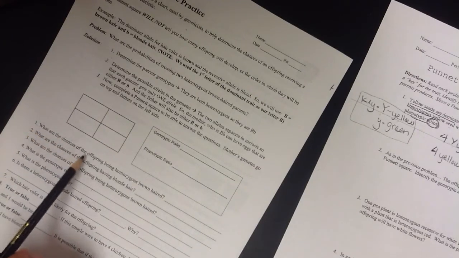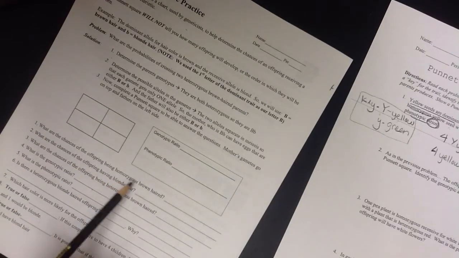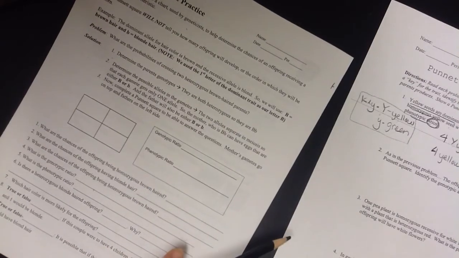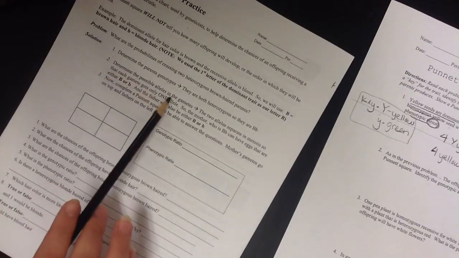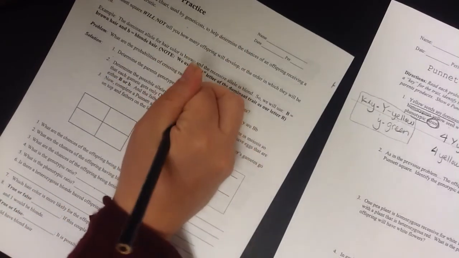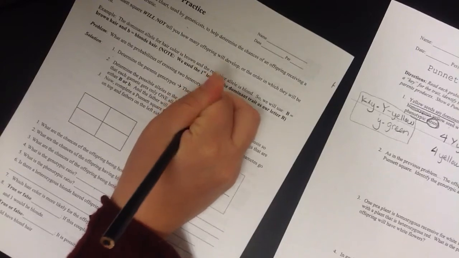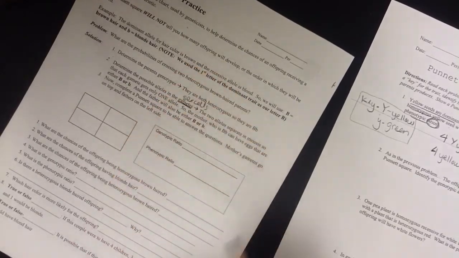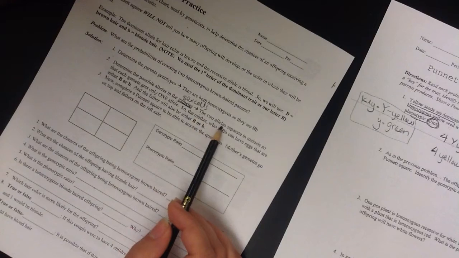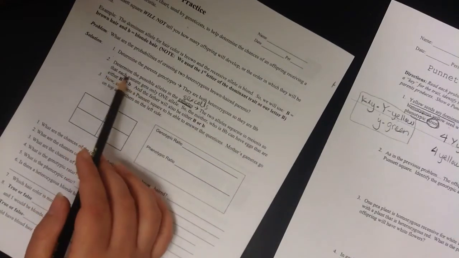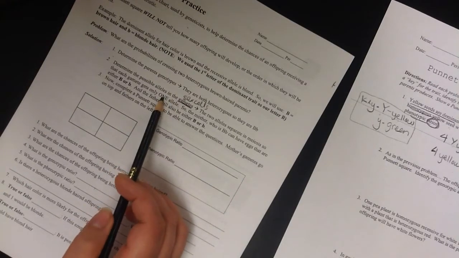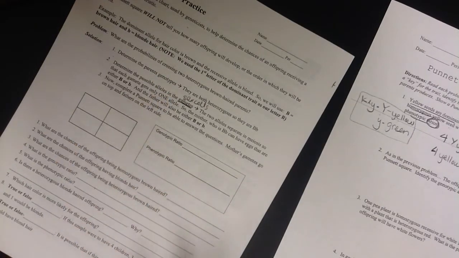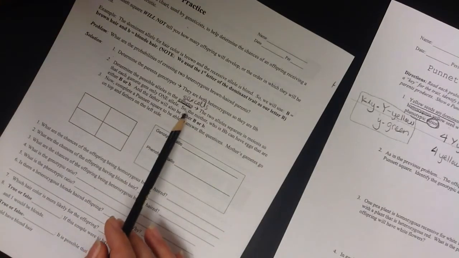So it says, what are the chances of offspring being homozygous brown hair? Okay, so it says, determine the possible alleles in the gametes. Remember, gametes are sex cells. You might want to write that down to remember. Gametes are sex cells, sperm or egg. The two alleles separate in meiosis so that each gamete gets only one allele. So remember, you're getting one allele from mom, one allele from dad. We kind of showed that in the eggs, and we showed that with the coins in the crazy traits.